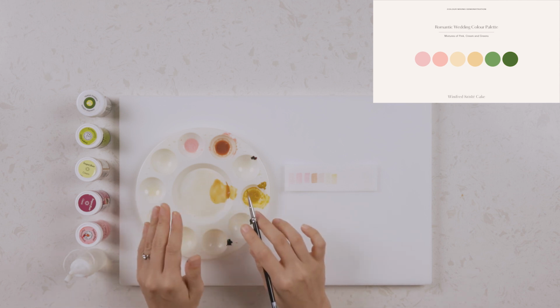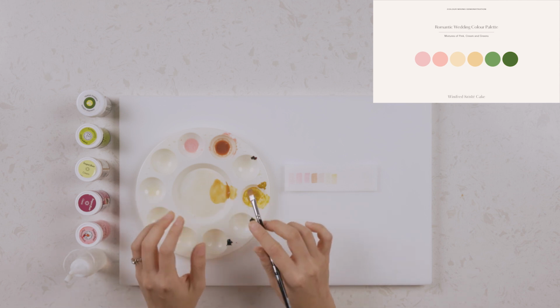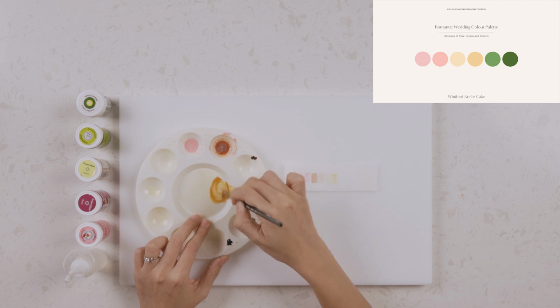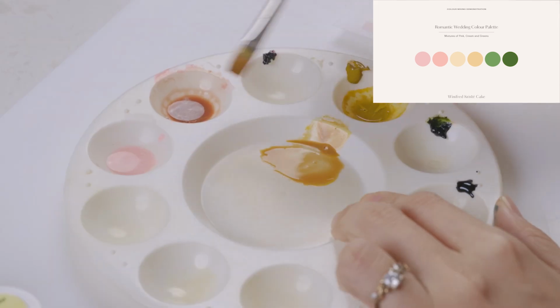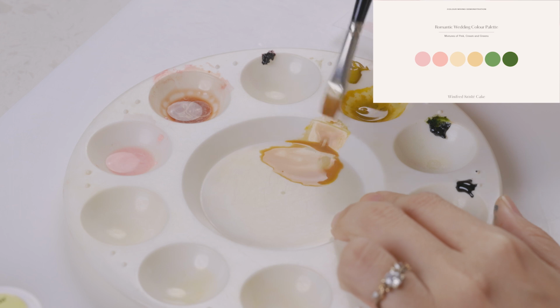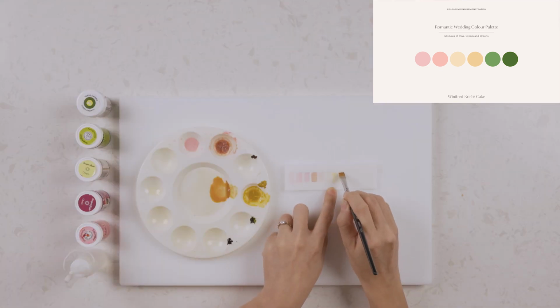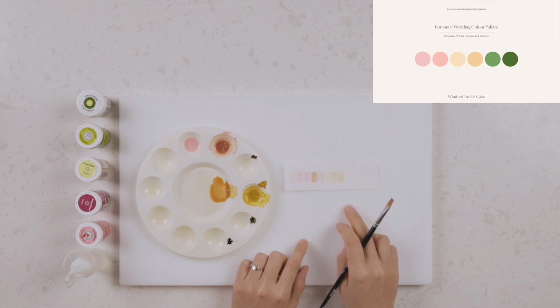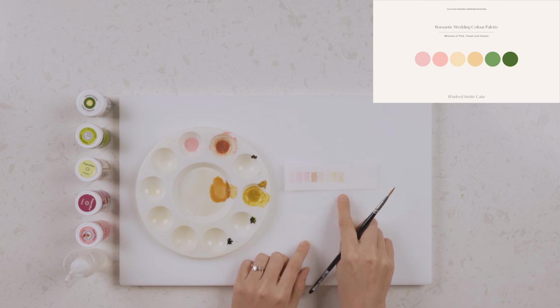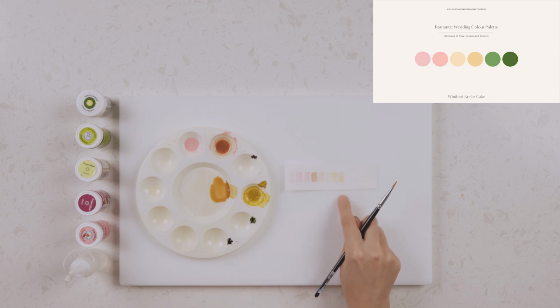So that's how you vary your color of peach as well. Okay, so see, there you go. So I've probably mixed a nice 50-50 of each color, so this is a very nice peach tone that we have.